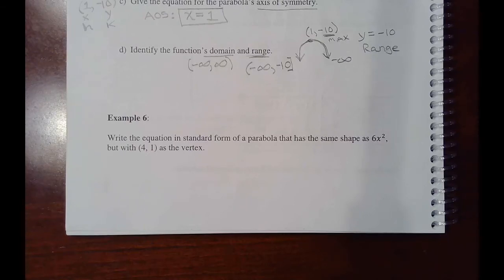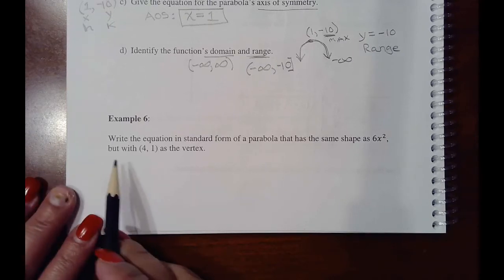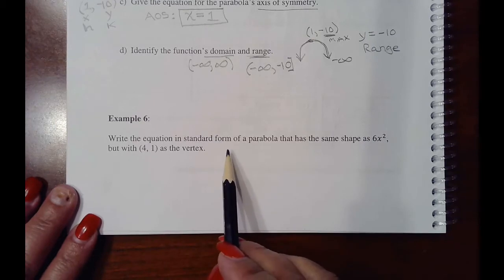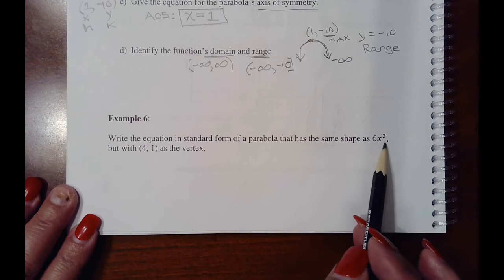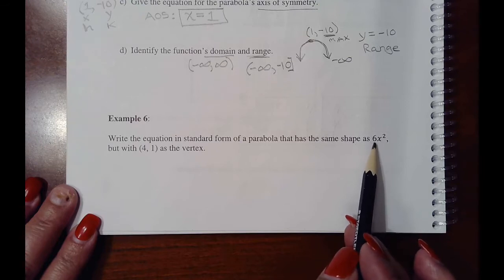Okay, continuing with MAC1105 lecture video, section 4.1. We had done examples 1 through 5. We are now on example 6, which says write the equation in standard form of a parabola that has the shape 6x squared. This 6 determines the width as well as the direction that the parabola opens in.